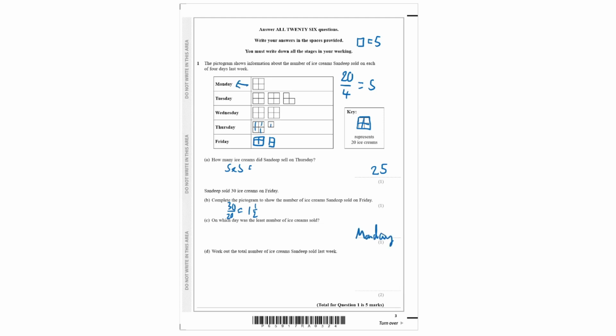Monday. Work out the total number of ice creams Sandeep sold last week. So since we found out that one little square is equal to 5, we simply count how many little squares there are. First off, we have 4, 8, 12, 16, 20, 24, 28, 32, and 34.